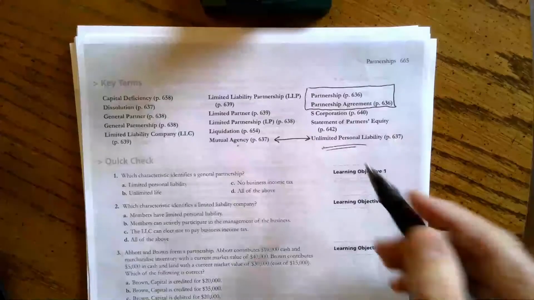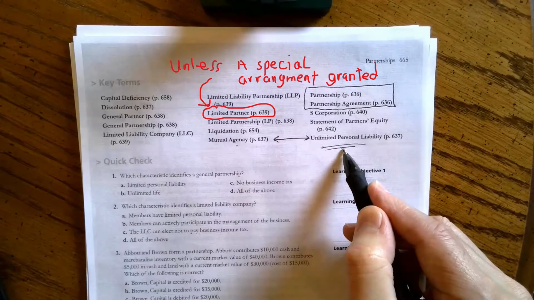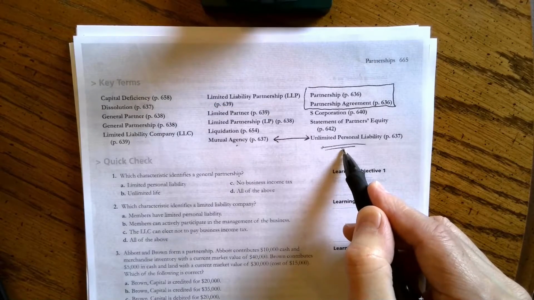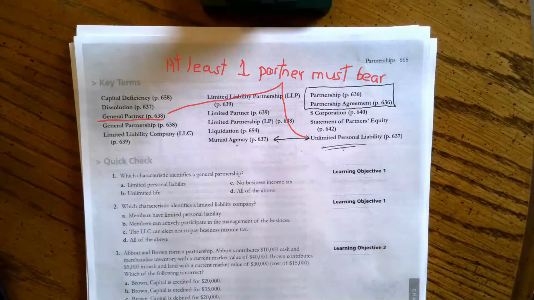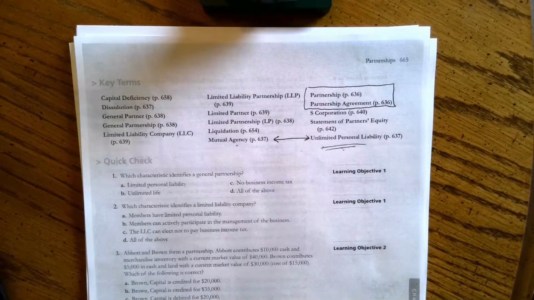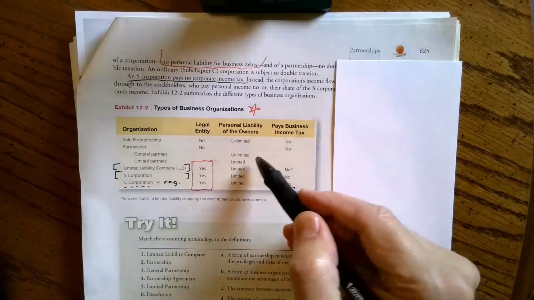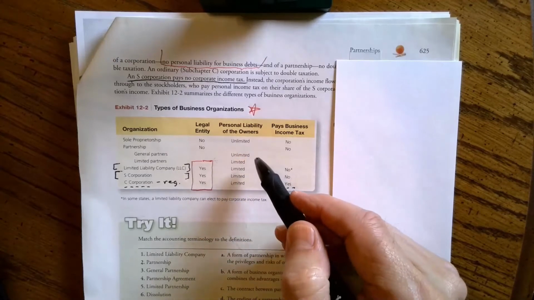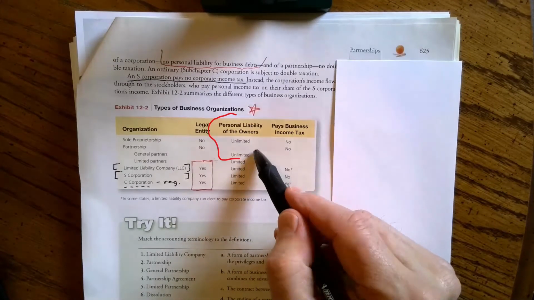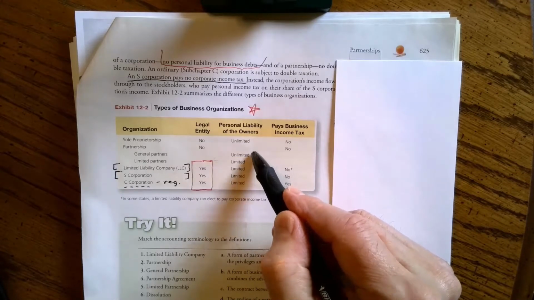So, just like a sole proprietorship, partners have unlimited personal liability that goes beyond the assets they have invested in the partnership. That is a limitation of partnerships, just like it is in sole proprietorships. So partnerships as well as sole proprietorships have this unlimited personal liability, meaning that the personal assets of the owners can be gone after if there's not enough in the business to satisfy, let's say, a suit.